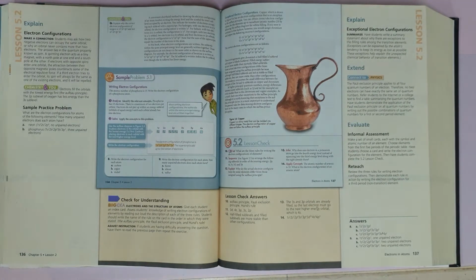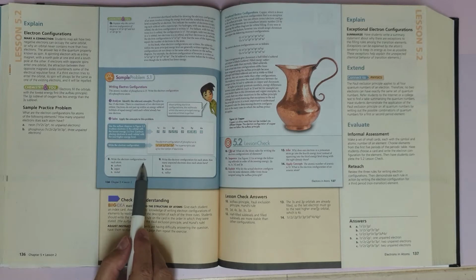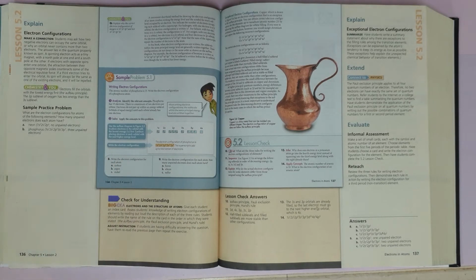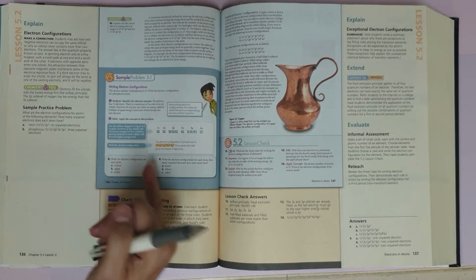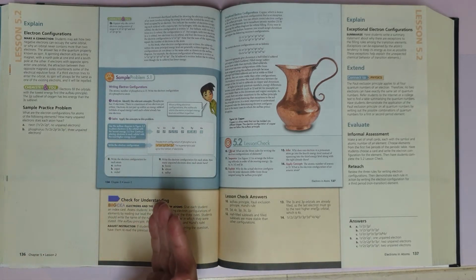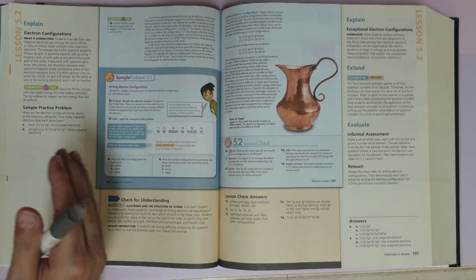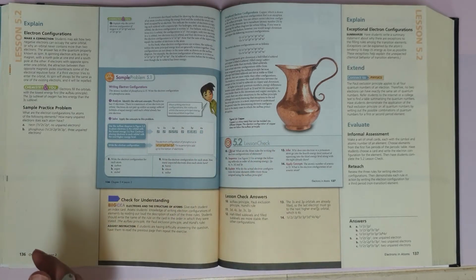In this question, he asked us to write the electron configuration for each atom. We have to know that there are different types of electron configuration we can write. Here, in your book, he means by writing electron configuration either the orbital diagram electron configuration or the electron configuration notation.